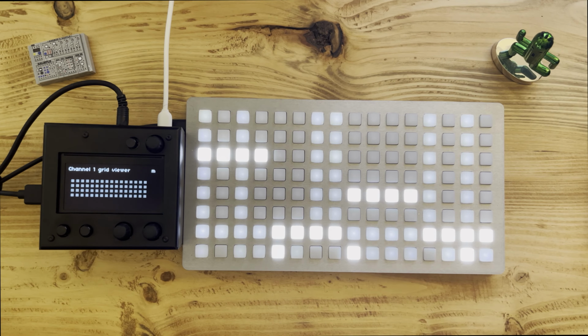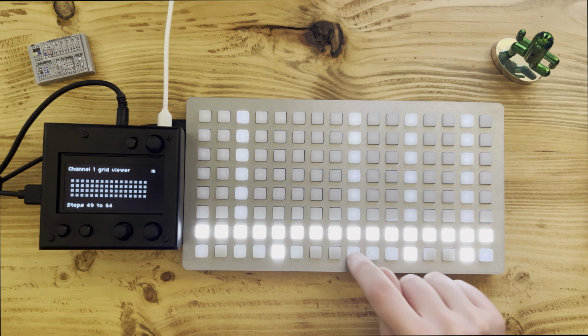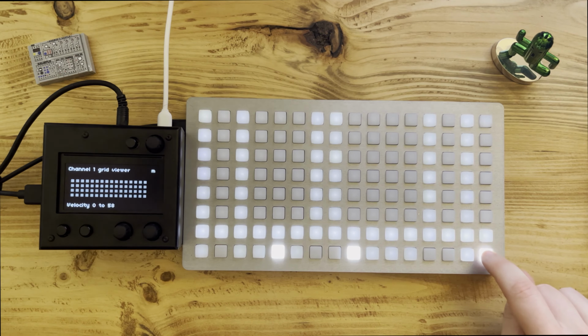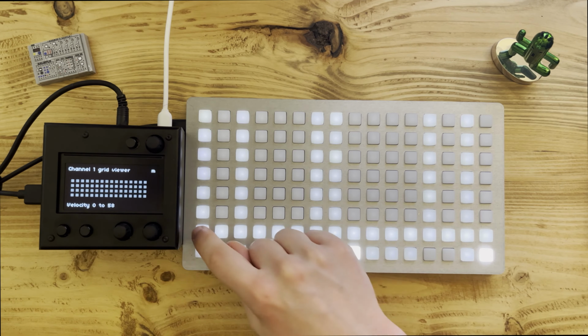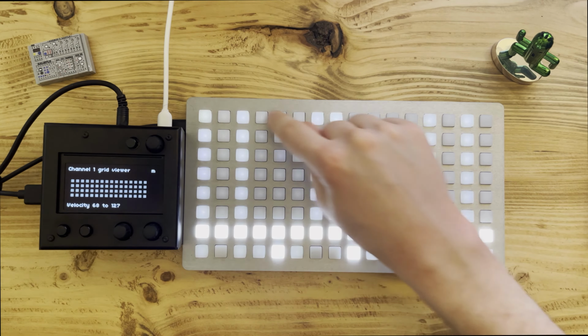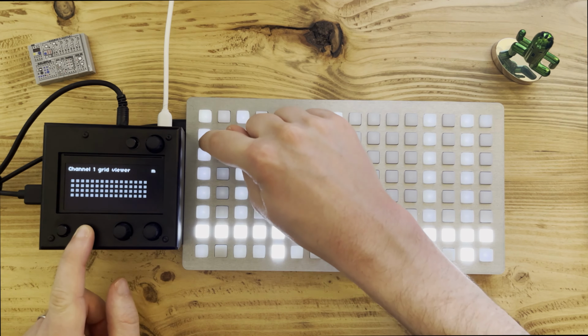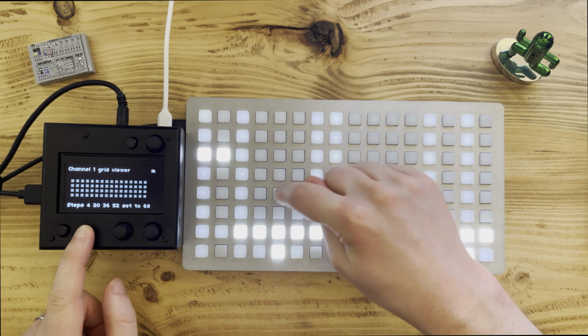So now we have some note information on our pattern. Let's go ahead and look at the velocity editor, which is very similar. So it's arranged in 16 steps, and you can page down to lower values here, with the bottom row being 0, the top row being 127. Let's go ahead and use our shift function to quickly enter a fairly rhythmic pattern.